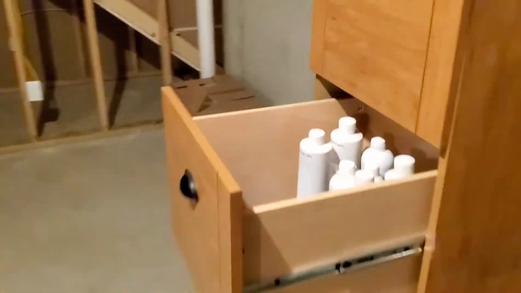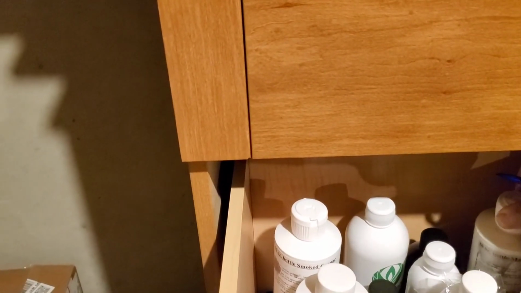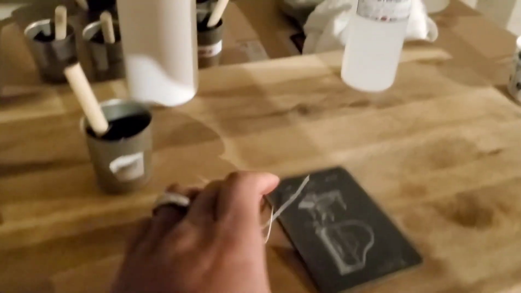All right, I'm going to grab, here is my mahogany teakwood right here. So I'm going to grab that. Hopefully the light here will be good enough for you guys. Okay, so here is my cardstock. I'm going to lay that down there.